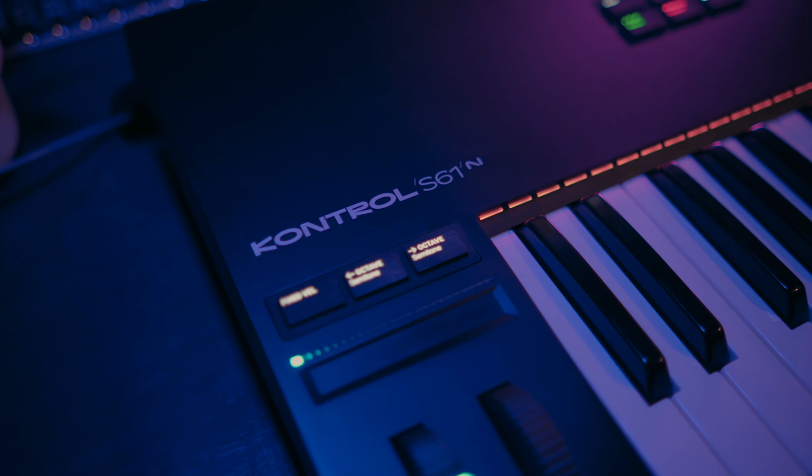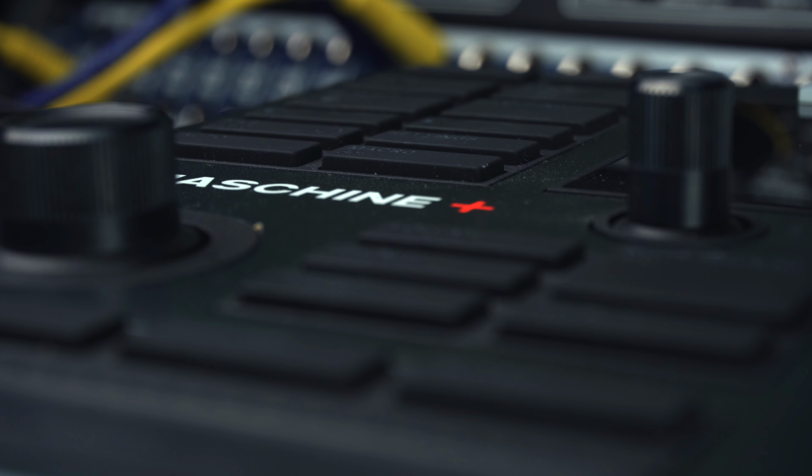Another thing that I think is worthy of mentioning is the NKS, which is the Native Control Standard. And basically that allows you to have instant control over third-party plugins.